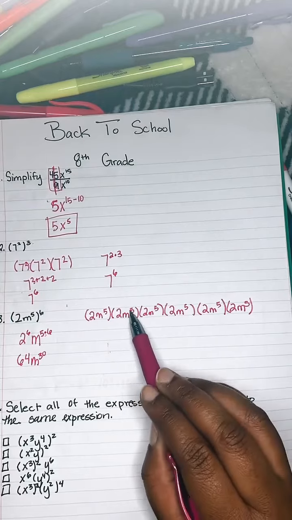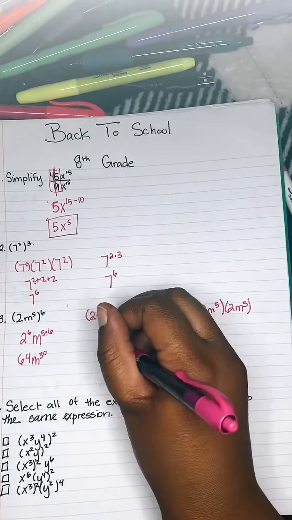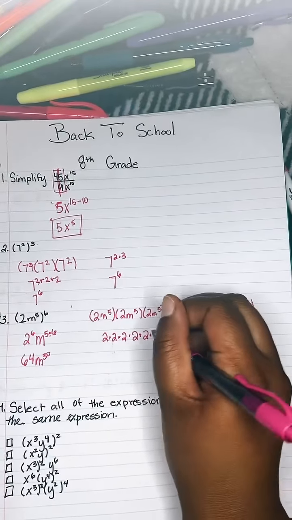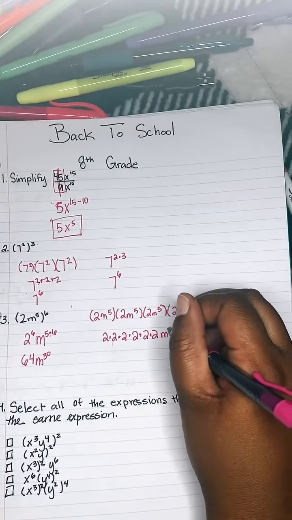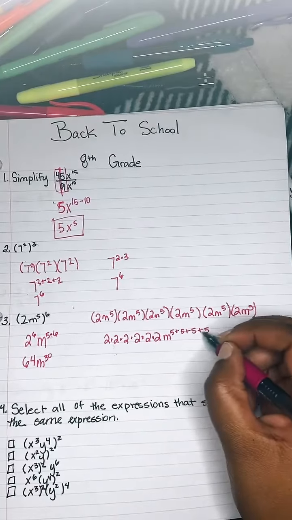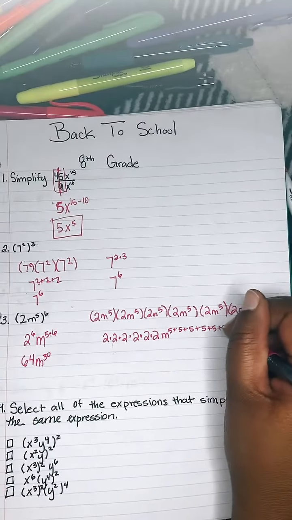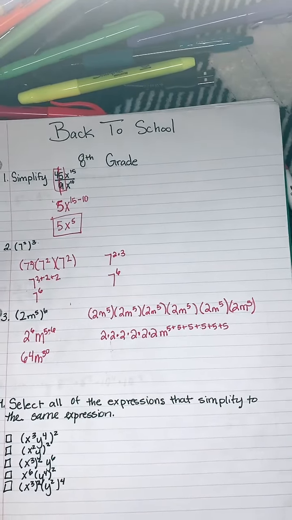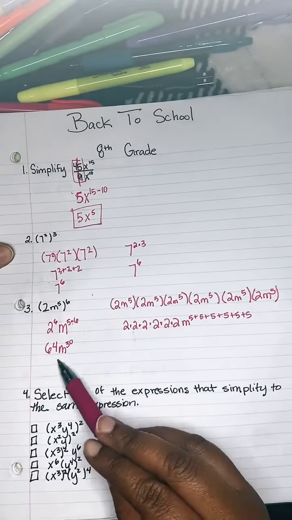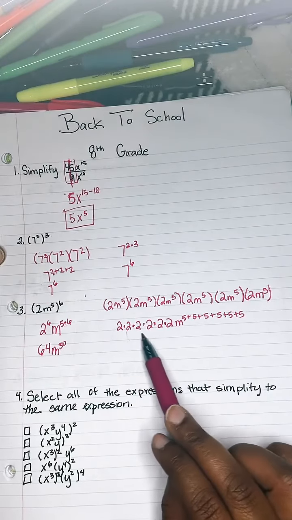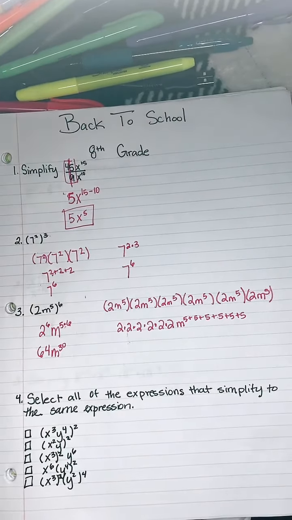And then m to the 5th, m to the 5th. Remember, we add up all those exponents. So m to the 5th would be 5 plus 5 plus 5 plus 5, 1, 2, 3, 4, plus 5 plus 5, 1, 2, 3, 4, 5, 6. And that's why you get this answer. I just wanted to break it down for people that didn't see the 64 here. Okay? You have to times. So I hope that helps you guys.